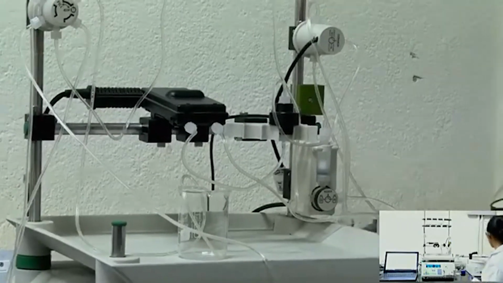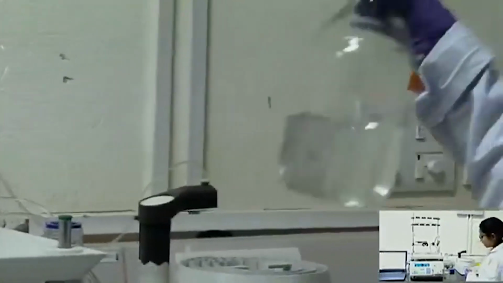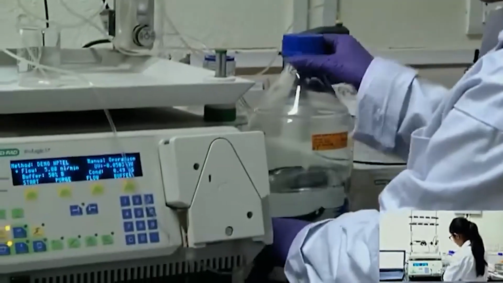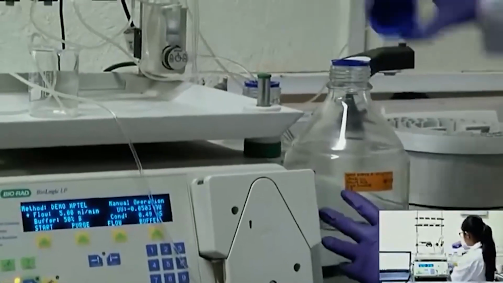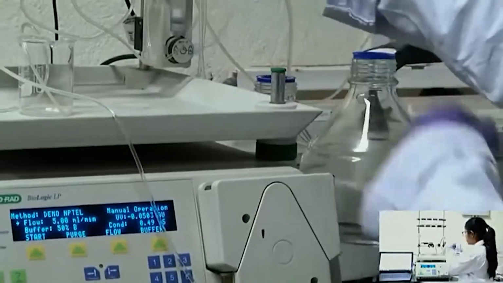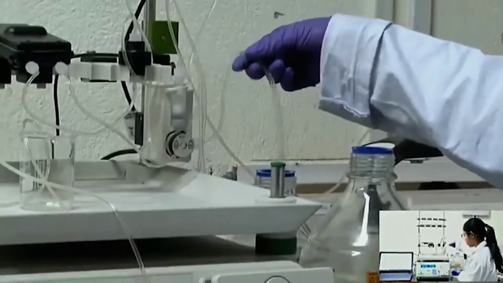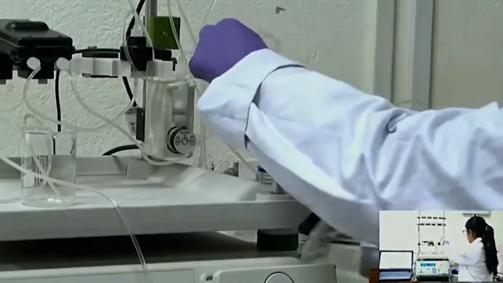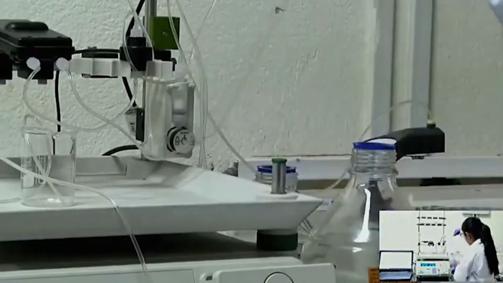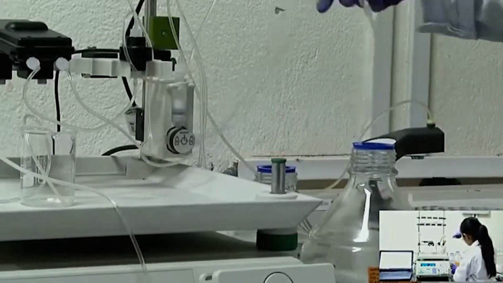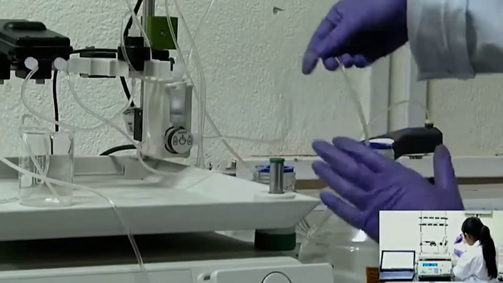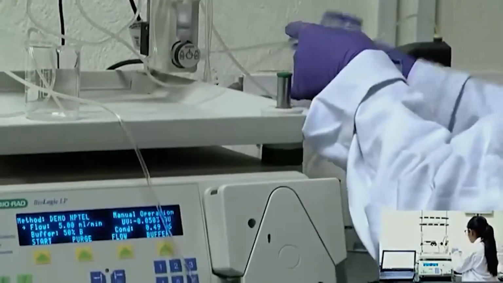So, now I will take the wash buffer and put these 2 inlet tubes, which were present inside the water we were passing through, into the wash buffer.